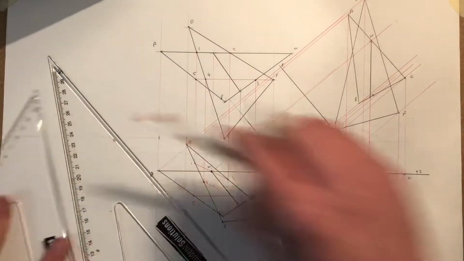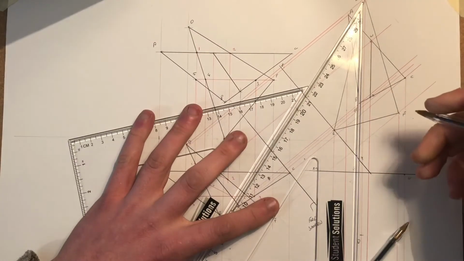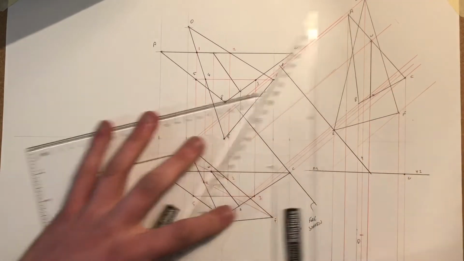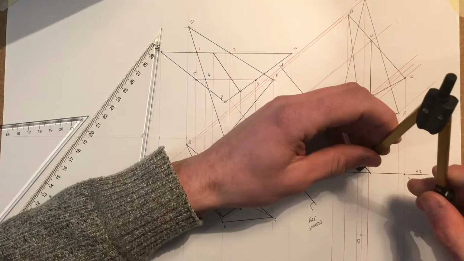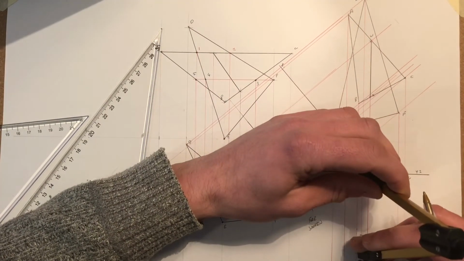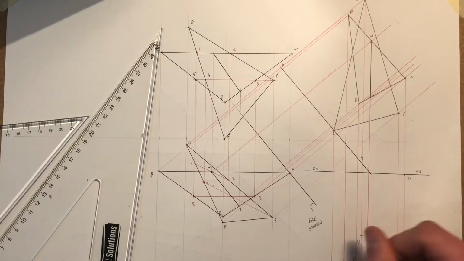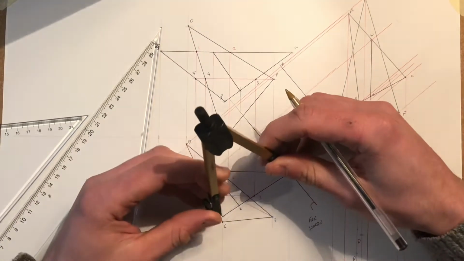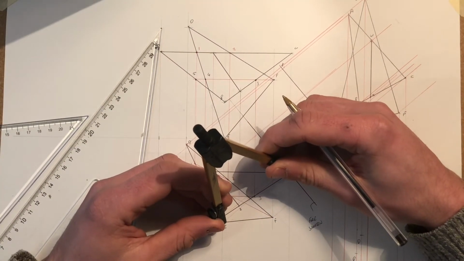And we're gonna be down there. It's B. Distance to E then.